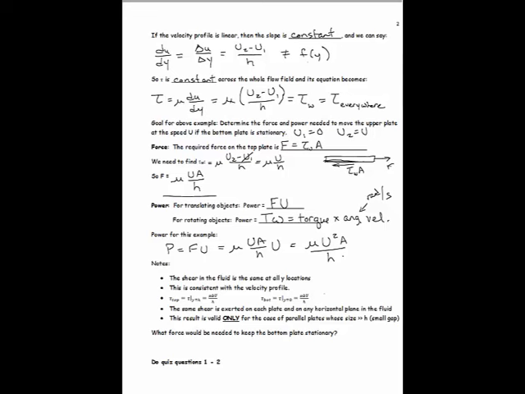A few little notes before we go. The shear in the fluid is the same the whole way across for the small gap approximation only. Which means the bottom plate is going to have the same shear stress as the top plate, though it might be going in a different direction. And this is only valid if h is small relative to the size of your plates.